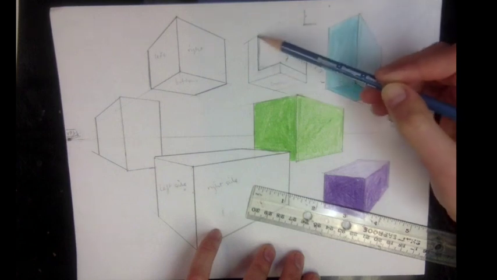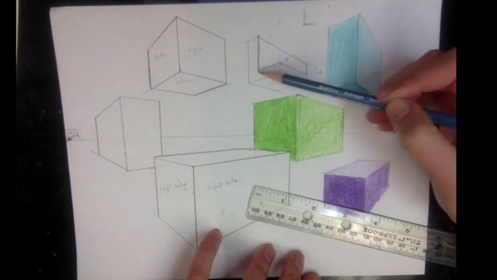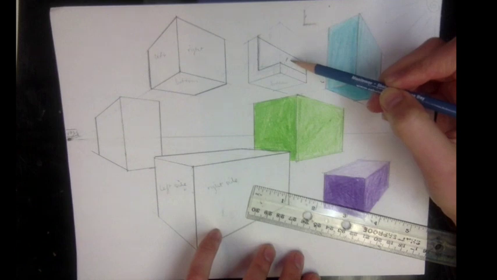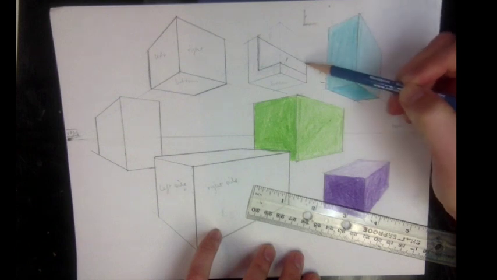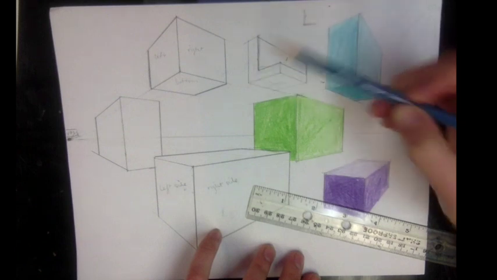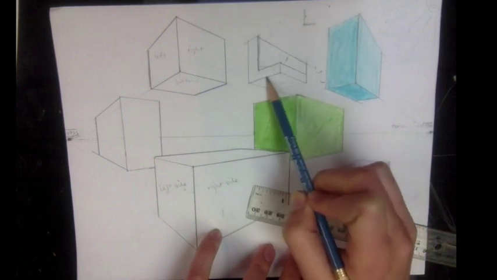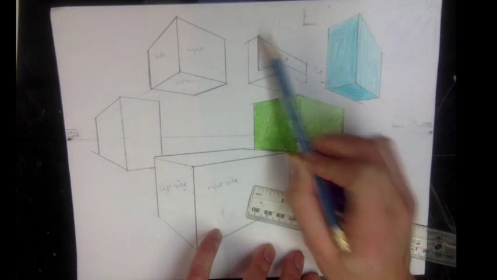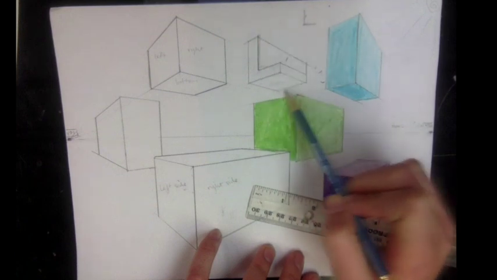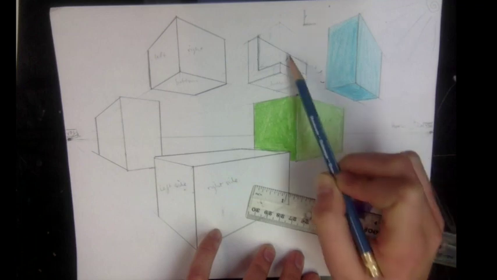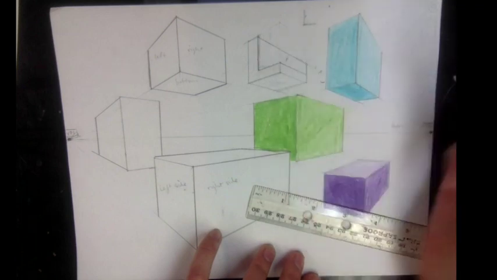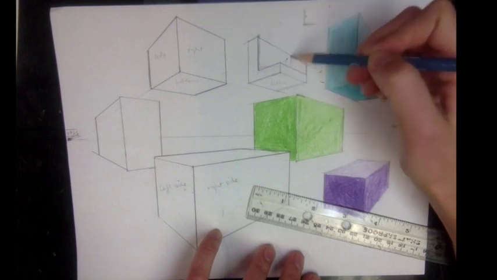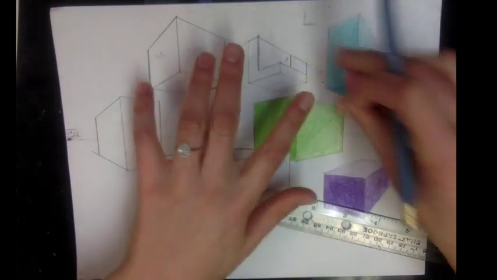What I have to do is whatever happens on this part of the box needs to happen down on the other end of the box as well. So because this section of the box is long and this part is shorter, this part will be long, but this part will not be as long. So what I'm going to do is copy this line and move it down right here.